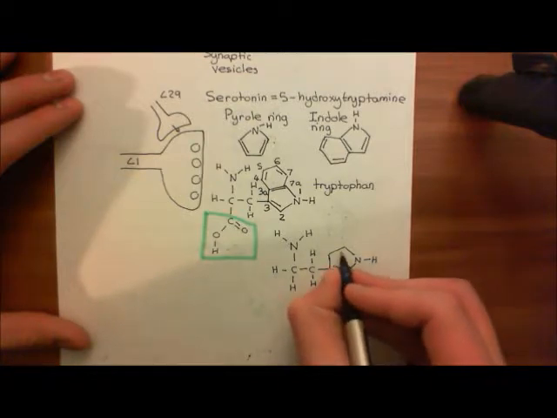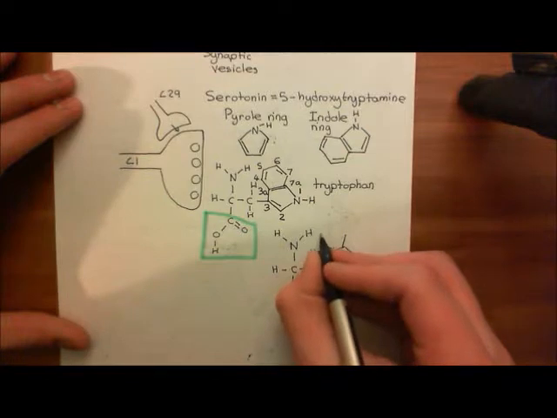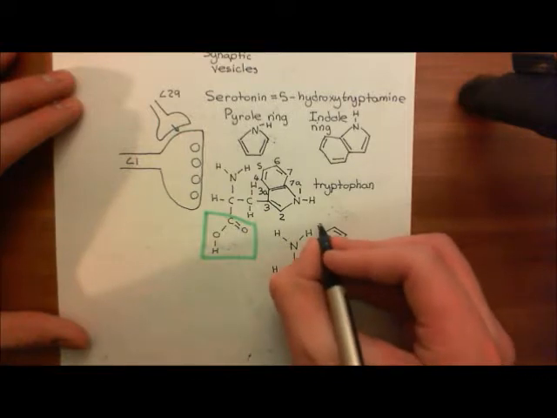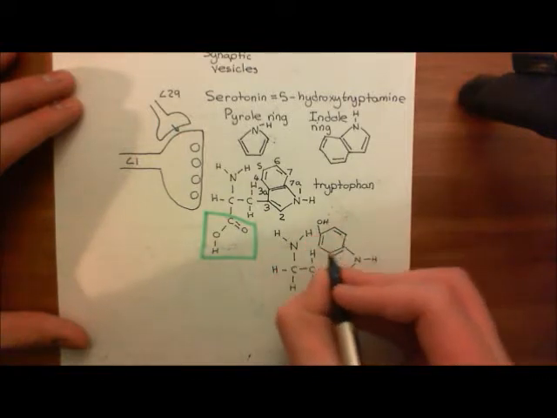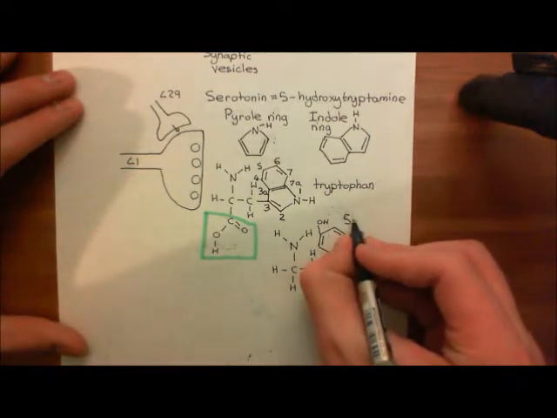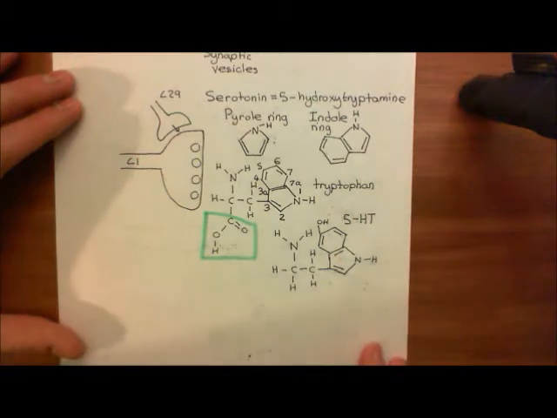So you have a double bond there, a double bond there, and you have the benzene ring up here, like so. Okay, and then you have a double bond there, a double bond there, and you have an alcohol group coming off this 5th carbon up here. And that then is the structure of 5-hydroxytryptamine, which for short is abbreviated to 5-HT.